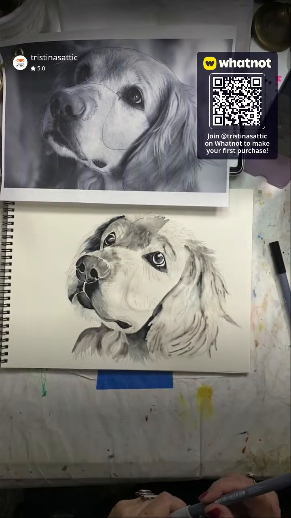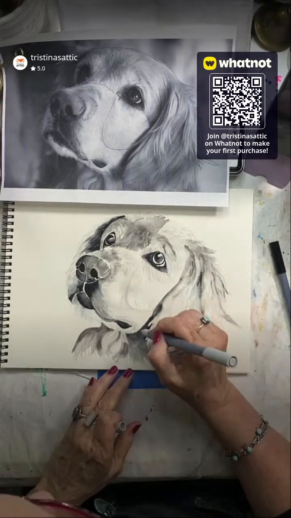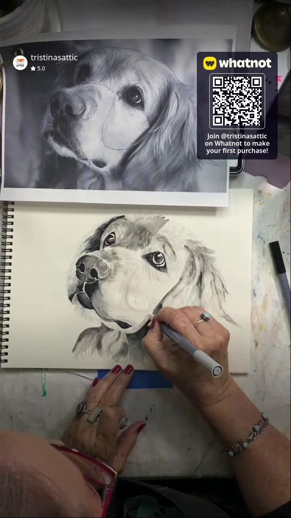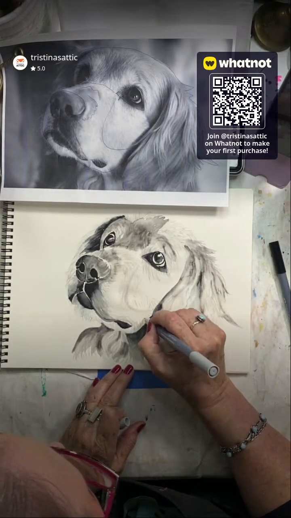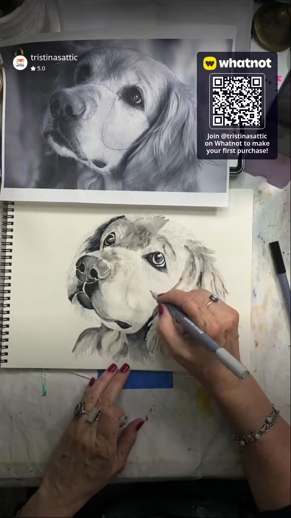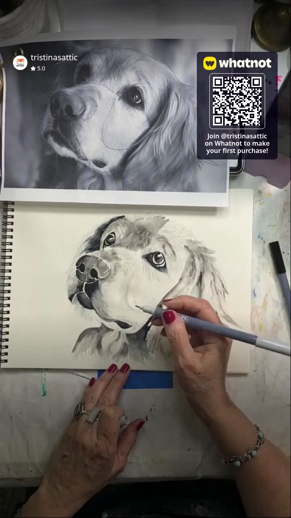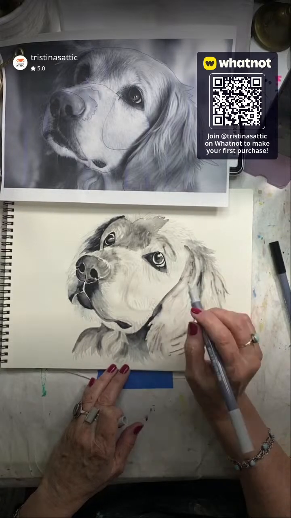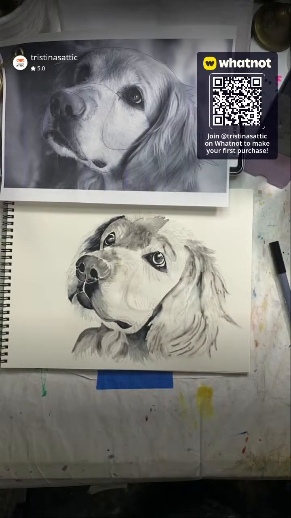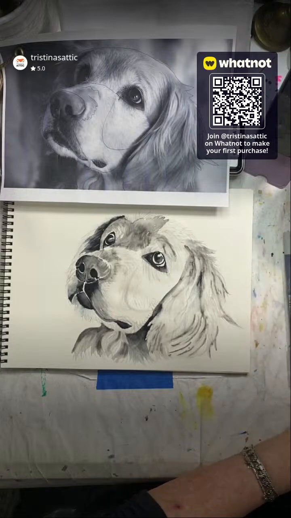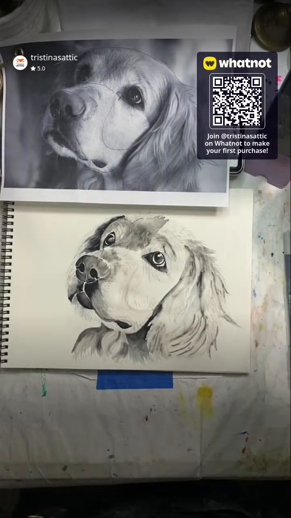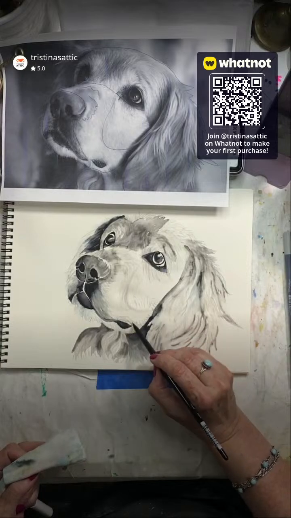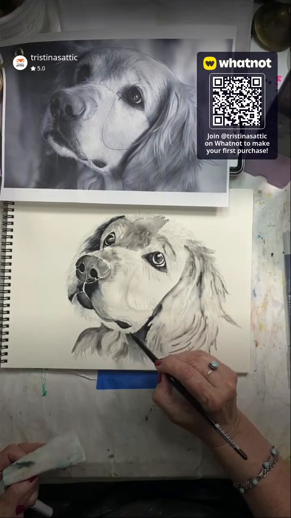Ooh, I can see right now that I need more of these little defining hairs right in here, where it just goes up like that. Okay. And if I had white, I would be using, I don't know if there's white. There is white. I don't know how well the white is going to go over top of the dark. I guess we'll find out, won't we?